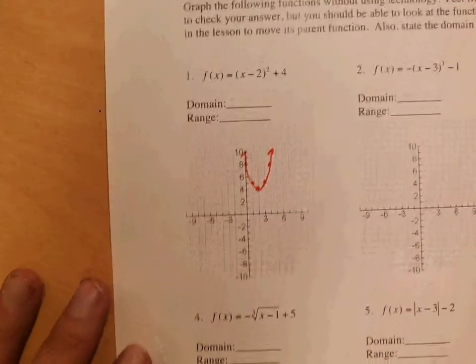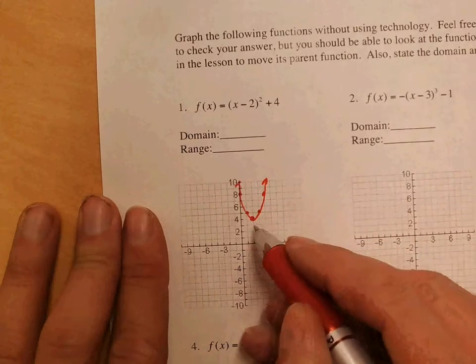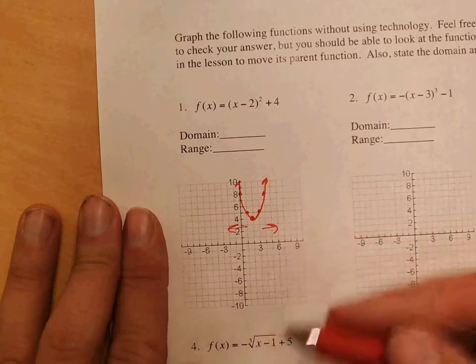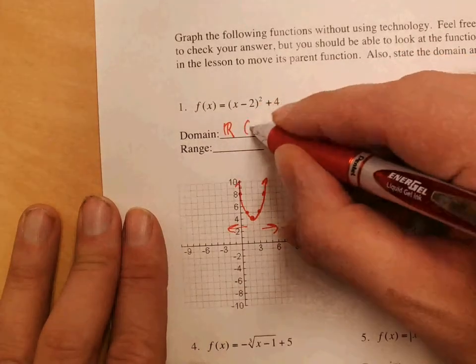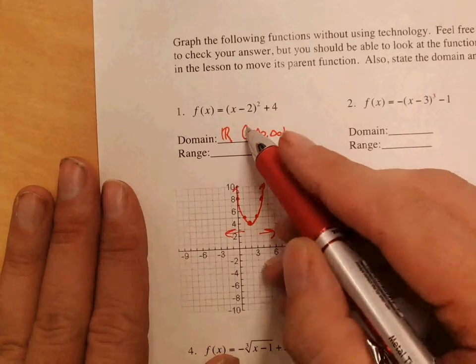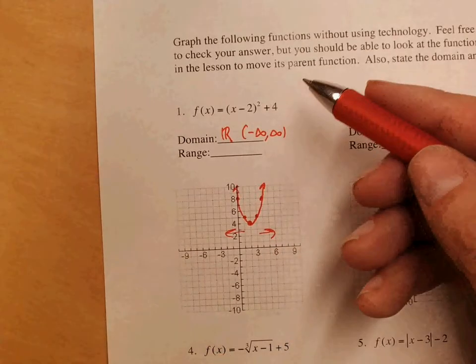Oh, I guess we should finish off by doing the domain and the range. The domain for this, well, it's all the possible x values. So I see arrows going to the left and to the right. The domain is all real numbers. We could also write negative infinity, comma infinity, if we want to do interval notation.